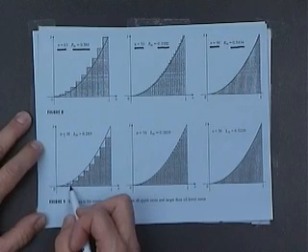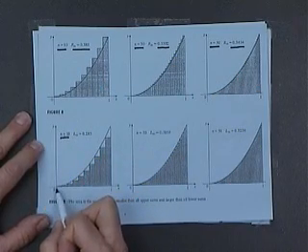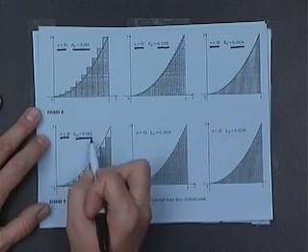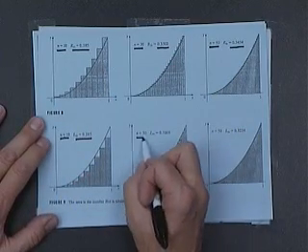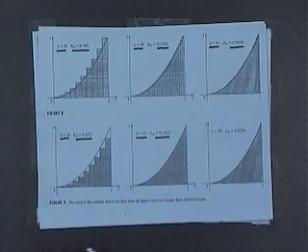Now here's the underestimate. Now we're using the left-hand endpoint to generate the height of the rectangle. Not enough. Actually significantly less than the actual value. With 30 rectangles, there's the estimate, still an underestimate.